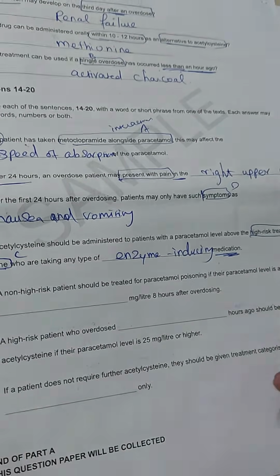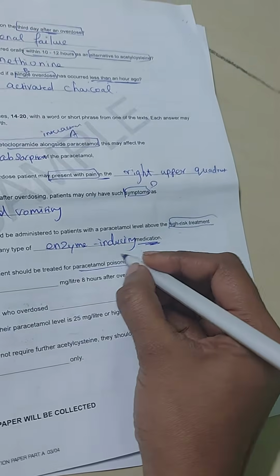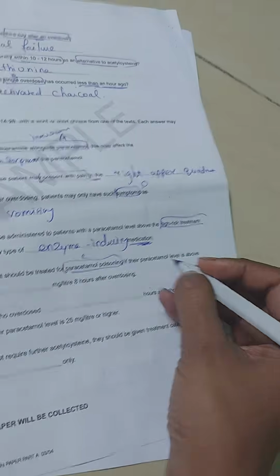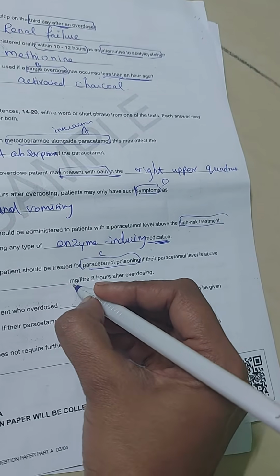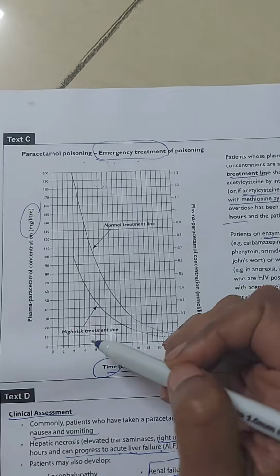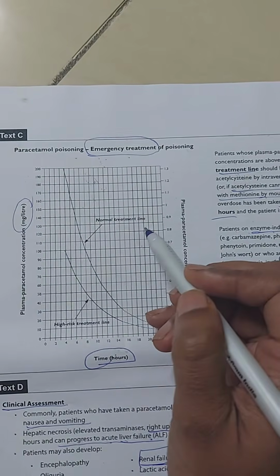Okay, a non-high risk patient should be treated with, for paracetamol poisoning. So this is about C. If their paracetamol level is above dash mg per liter 8 hours after overdose. When they say non-high risk patient, in the graph there are only two lines, high risk treatment line and normal treatment line.